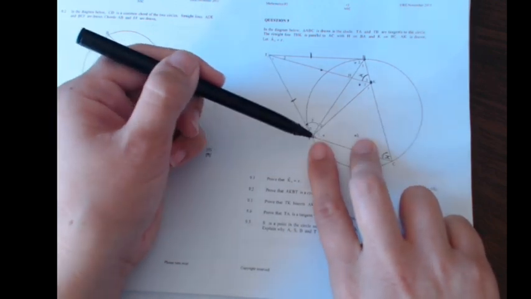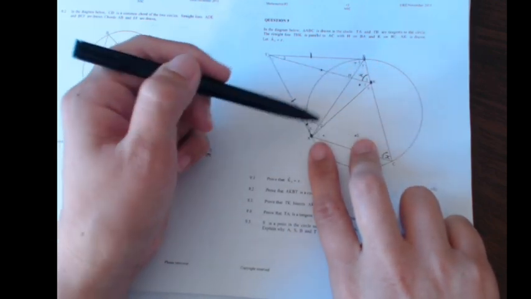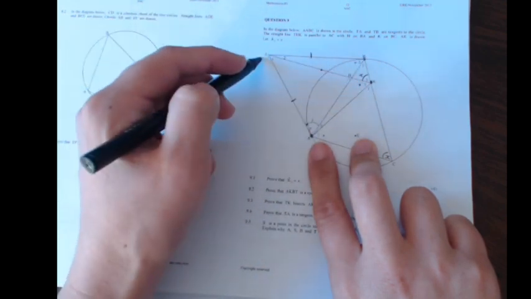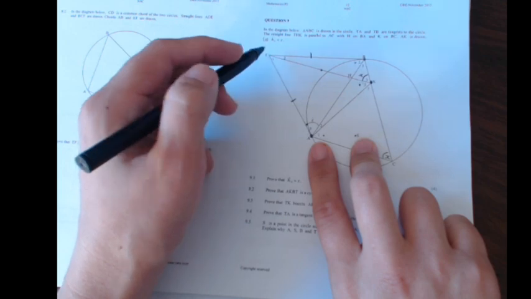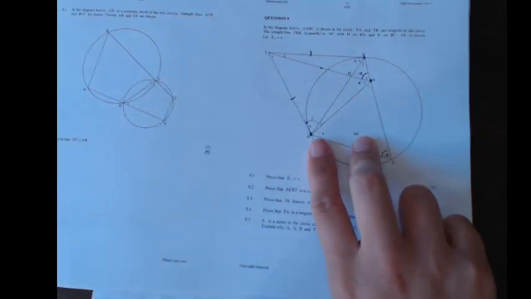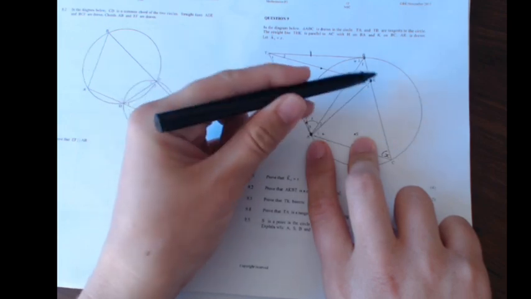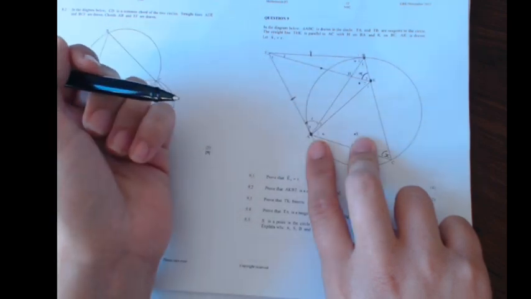Now, it's given that these 4 points lie on the same circle, and previously I've shown that these 4 points lie on the same circle as well. That actually means that all 5 of these points lie on the same circle.